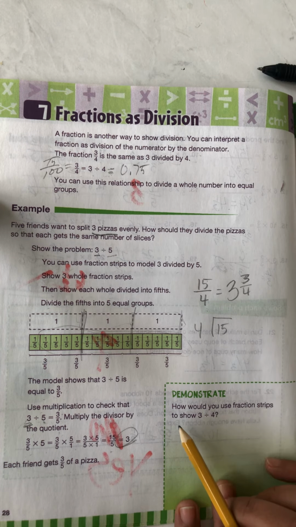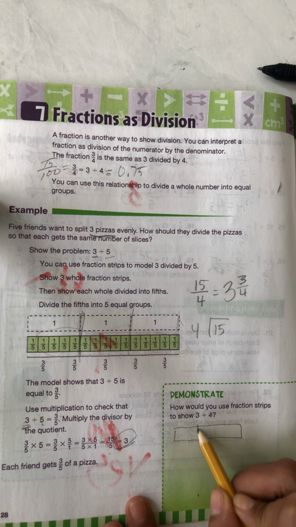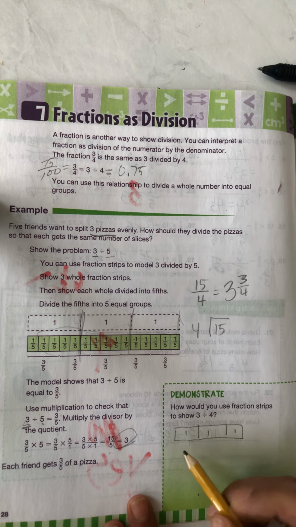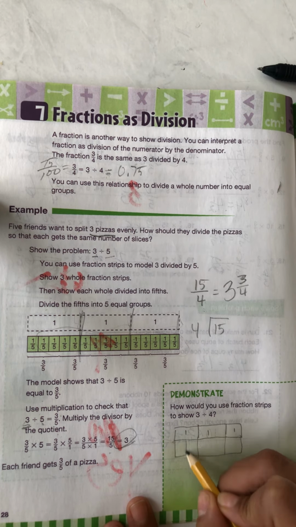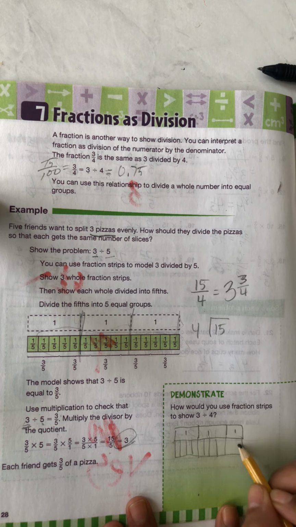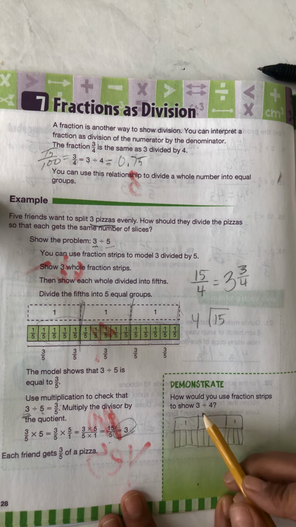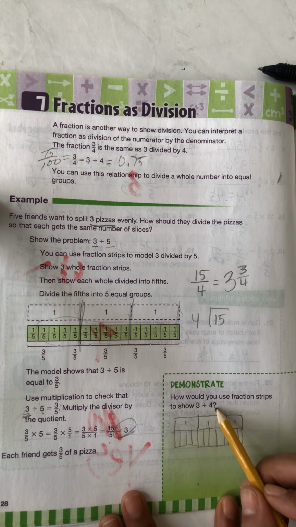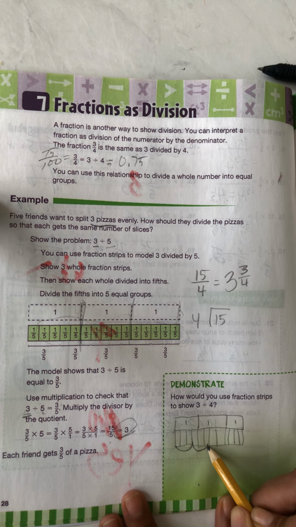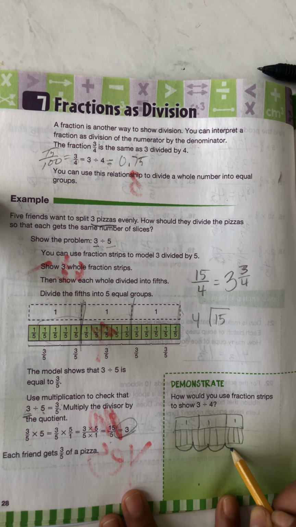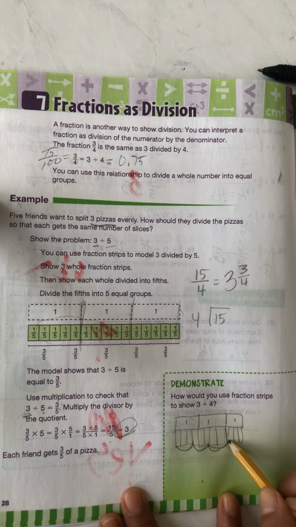How would you use fraction strips to show 3 divided by 4? So we've got our 3 wholes, right? And then right underneath that, we're going to take each one of those wholes and we're going to break it up into fourths. So there's my fourths, right? So this would then, you have 3 divided into 4 groups. So it'd be 1, 2, 3, 1, 2, 3, 1, 2, 3, 1, 2, 3.